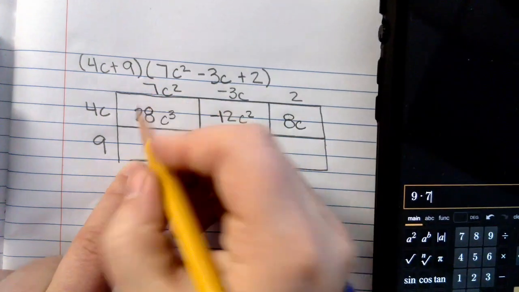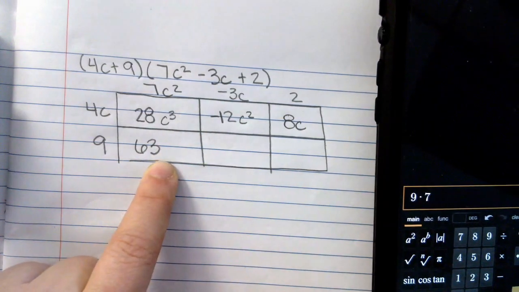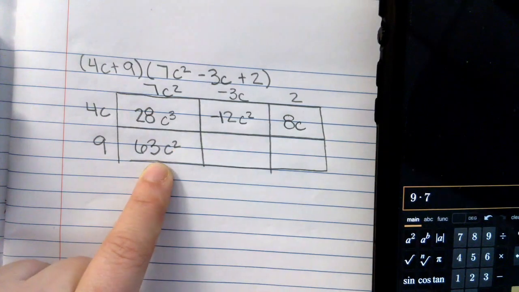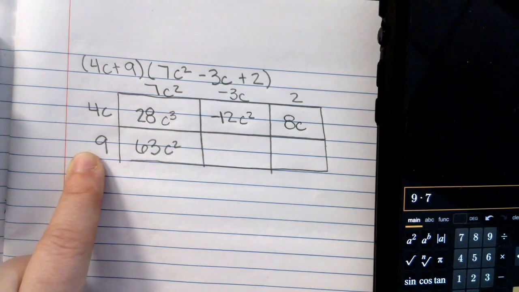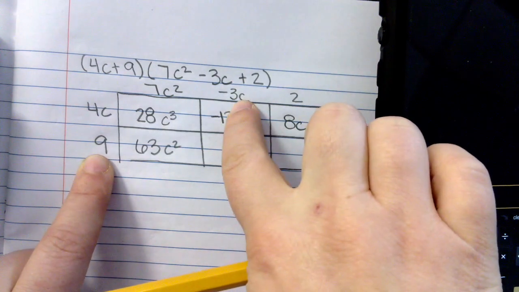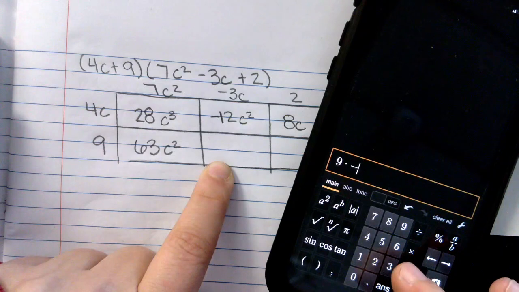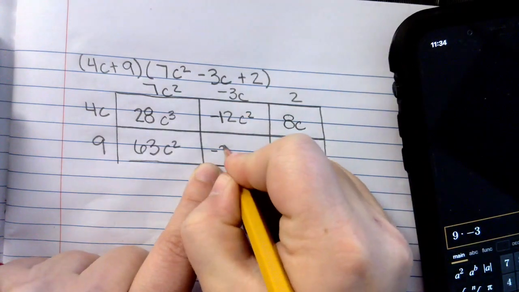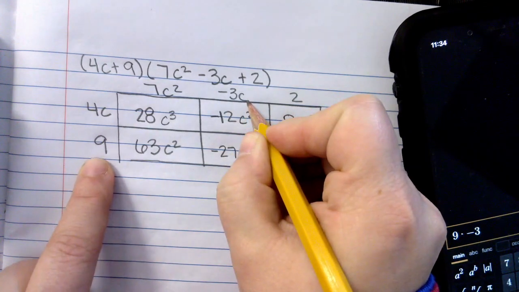9 times negative 3. Negative 27. And how many c's will this one have? Just one. I just have that one on top. Do I have any in front? Nope. And then here we have 9 times 2. 18.